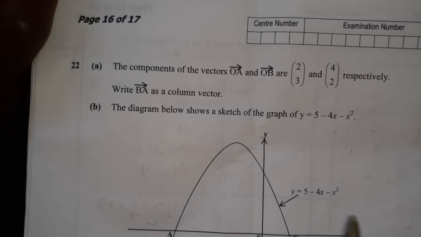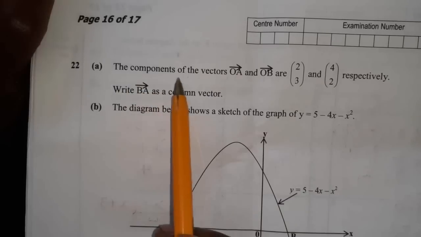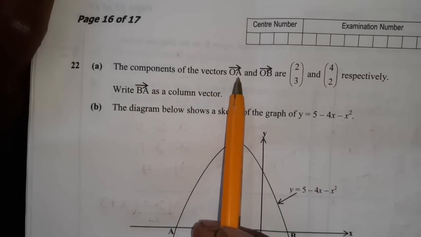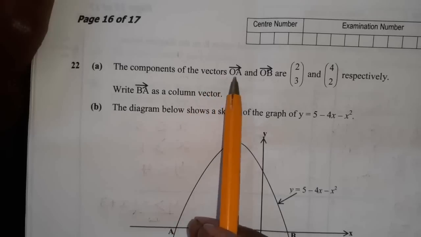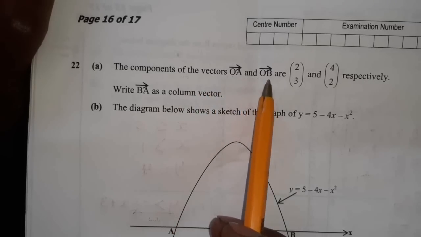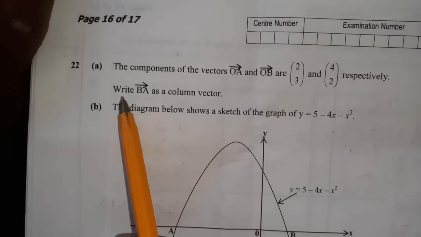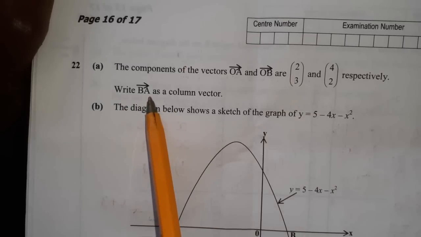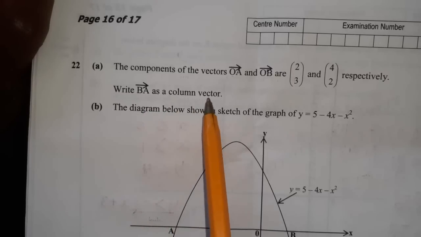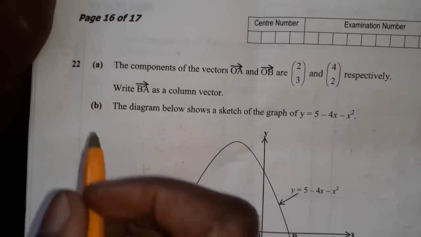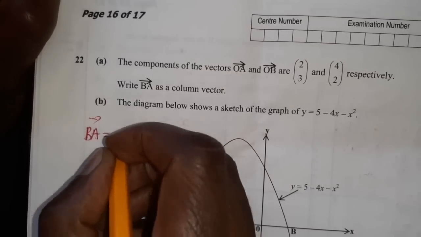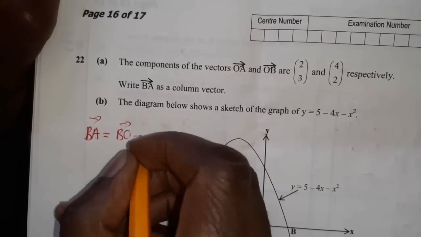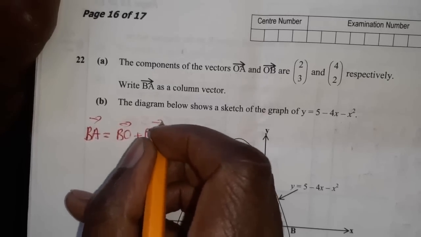Okay, so we come to question 22. The components of the vectors OA and OB are given respectively. Write BA as a column vector. So you know that BA is equal to BO plus OA.